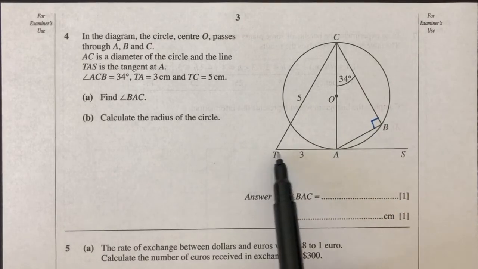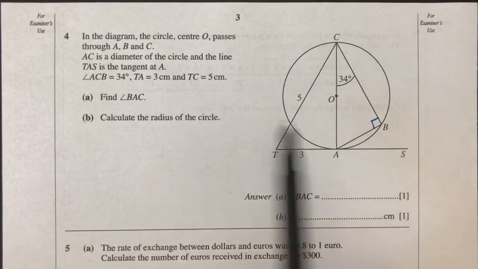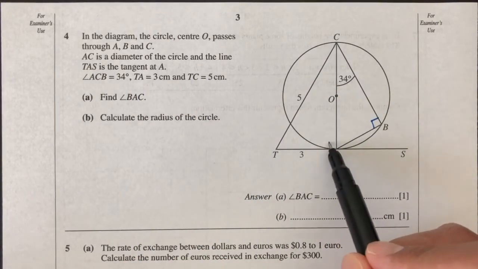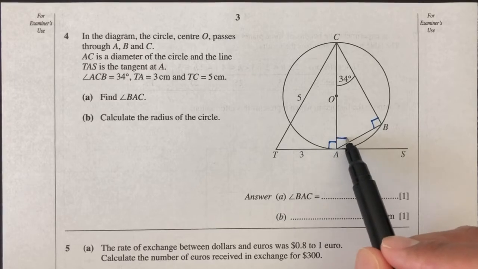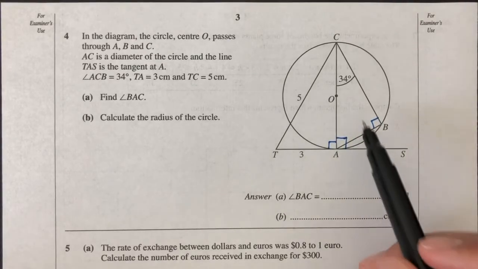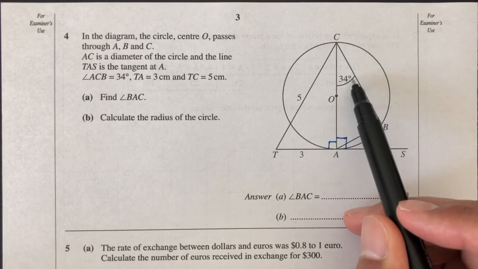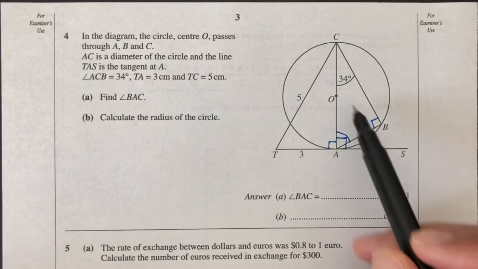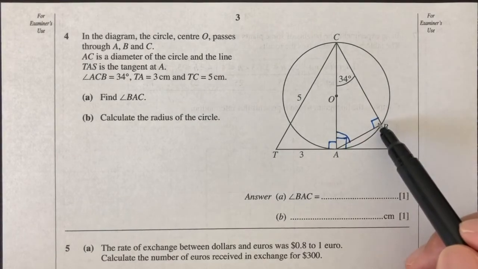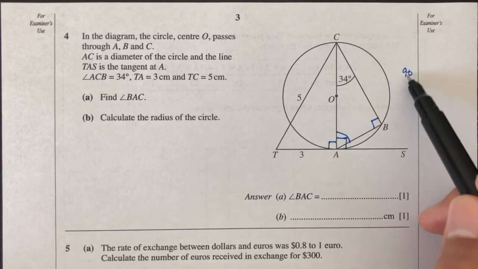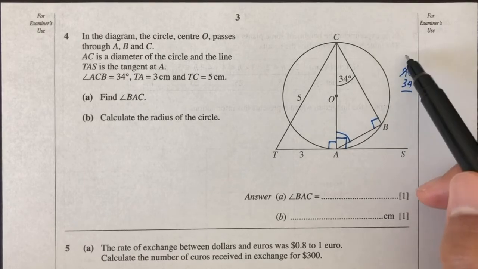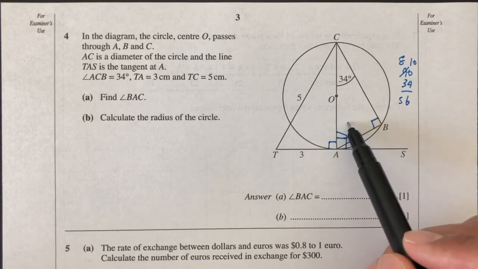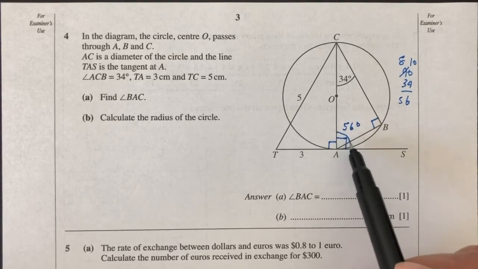And then if we have a tangent passing through the circle at a point, and the line joining these 2 points will be 90. Okay, so now let's deduce something. This is 34, this is 90, so this angle here should be 180 minus 90, that should be 90. 90 minus 34, that should give me 56. And that should be angle 56 on this side.